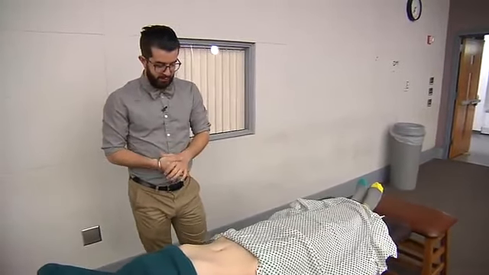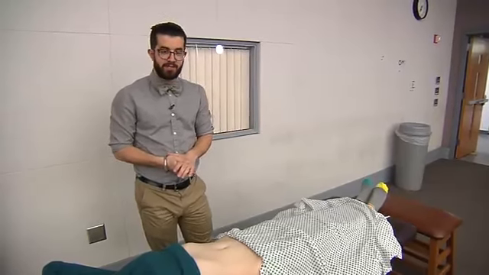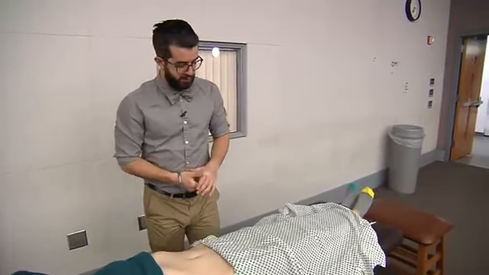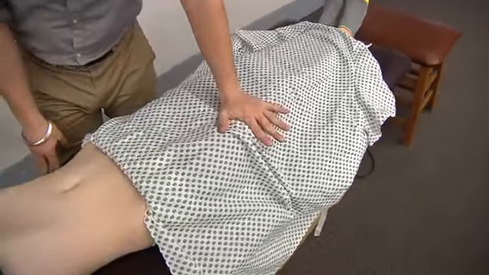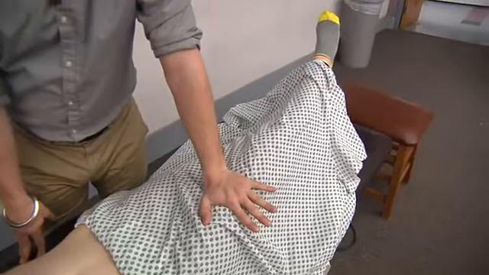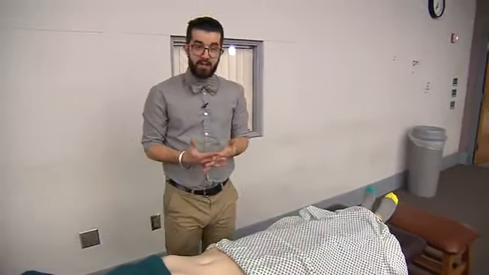The second test that we're going to perform to test for appendicitis is referred to as psoas sign. So we are going to place our hand on the patient's right knee. And Angela, if you could just lift your leg against my resistance. Any pain or discomfort there? Okay, you can relax. So that's a negative sign again.